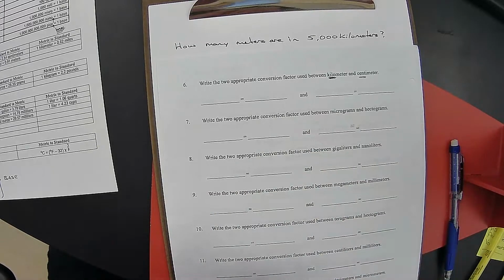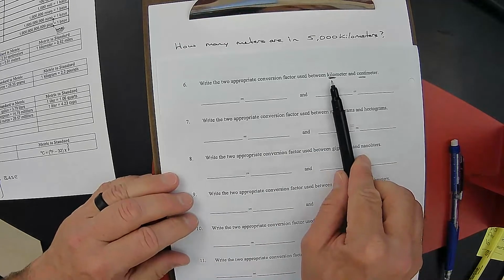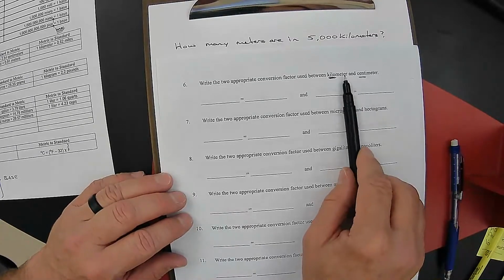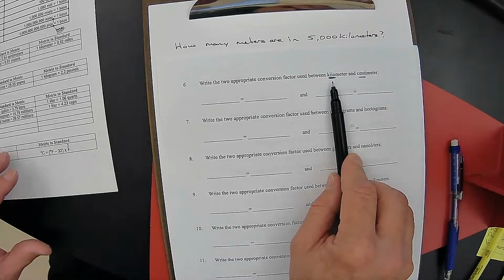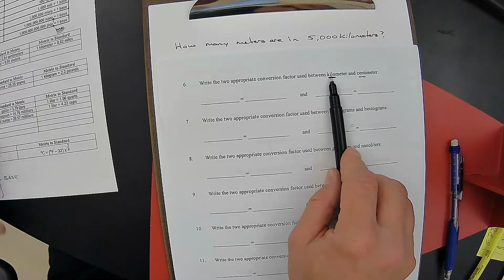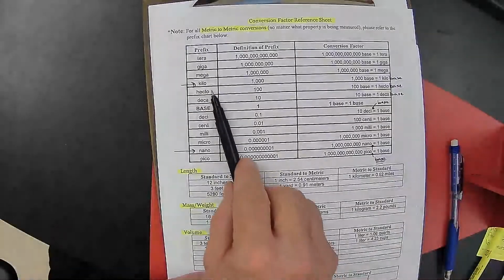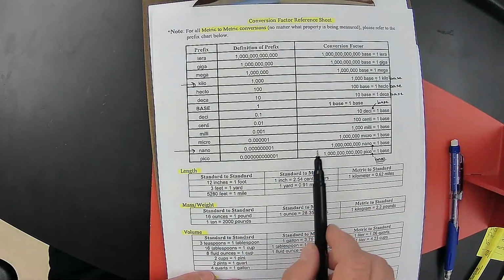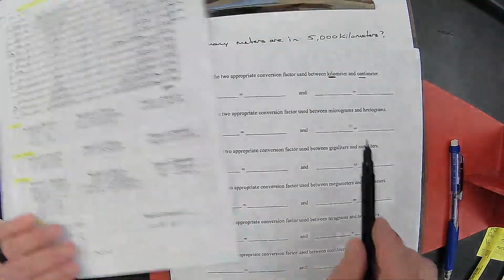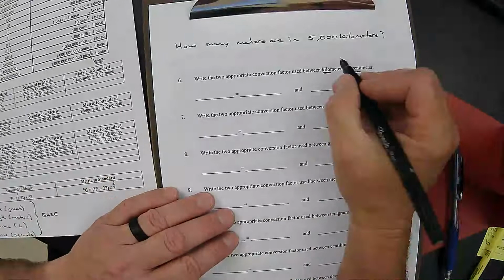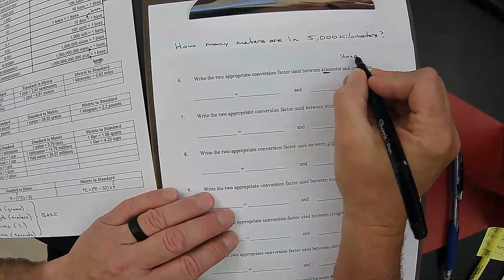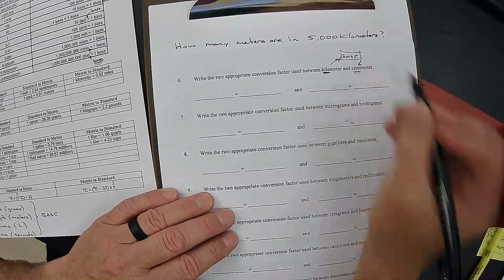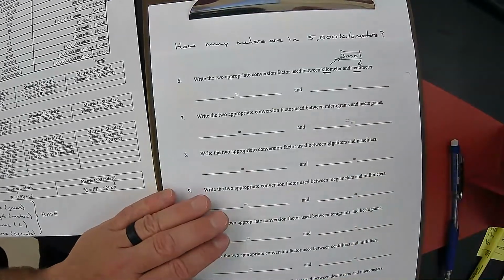Every time we go from one prefix to another prefix, we always want to go to the base unit. So first we go from kilometers to the base unit, then from the base unit to centimeters.